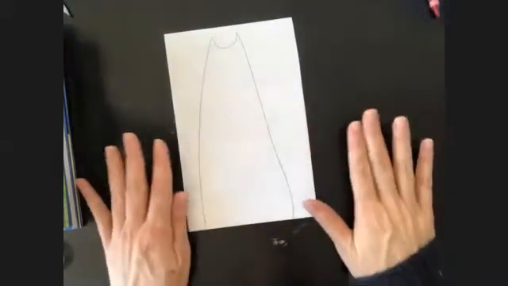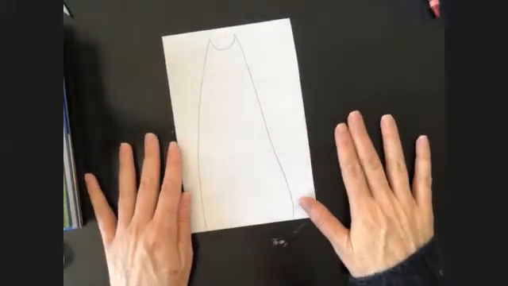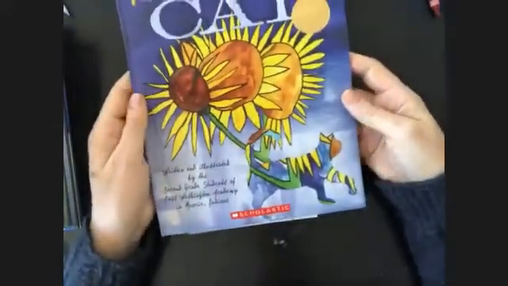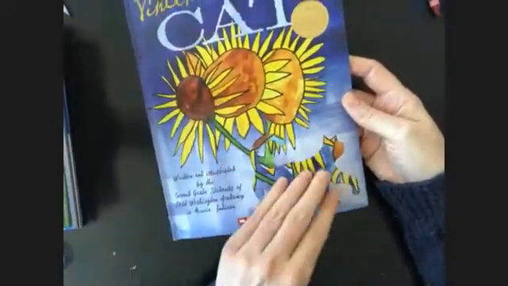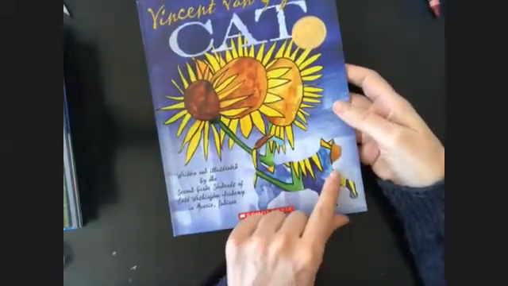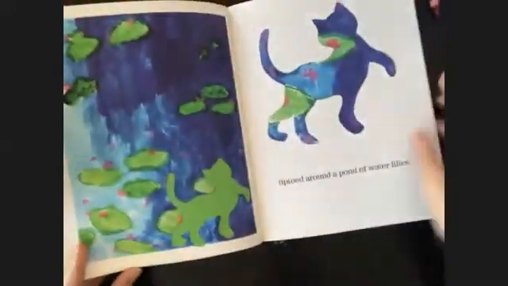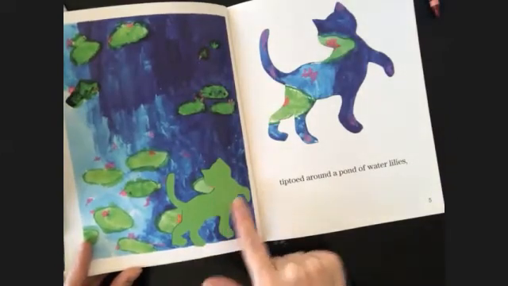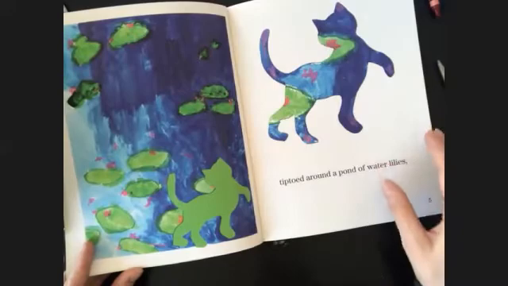So, the next step. We need to think about where our cat is going to be. So in the story, like for example on the cover, she walks through this painting of sunflowers and takes some of it with her. Just the same as her walking through these water lilies, and she takes some of it with her. Okay.